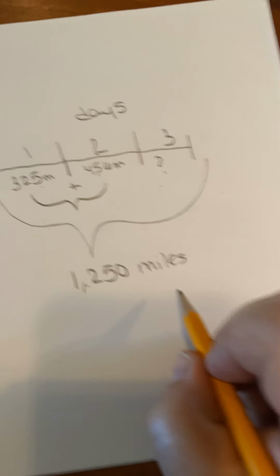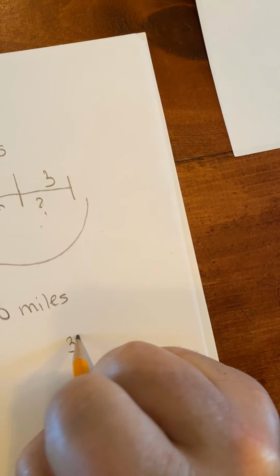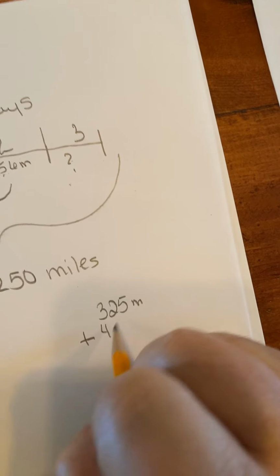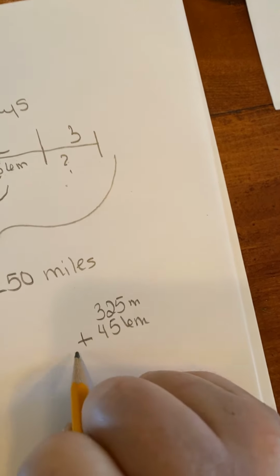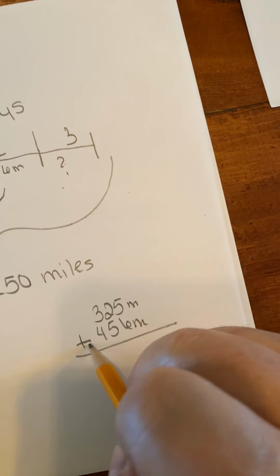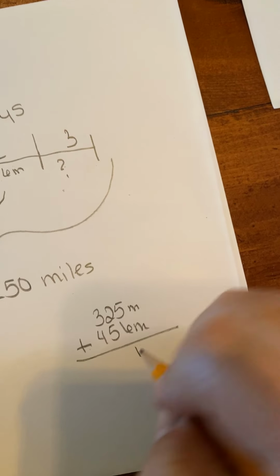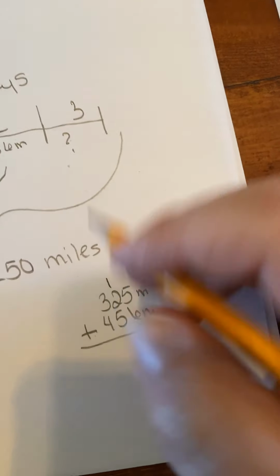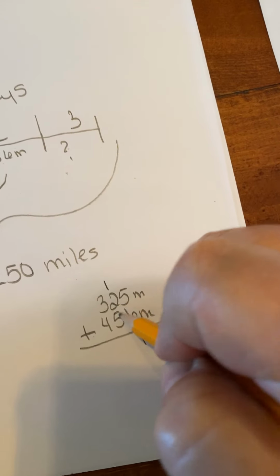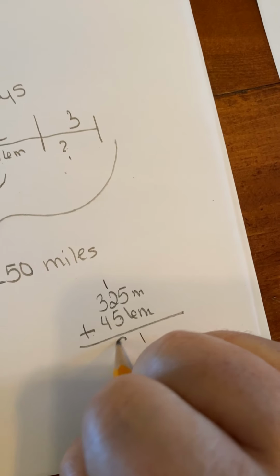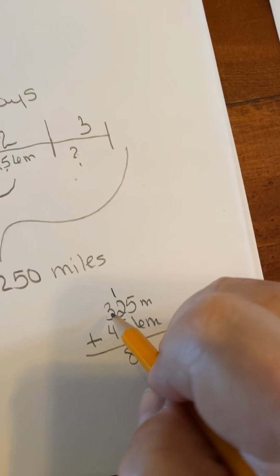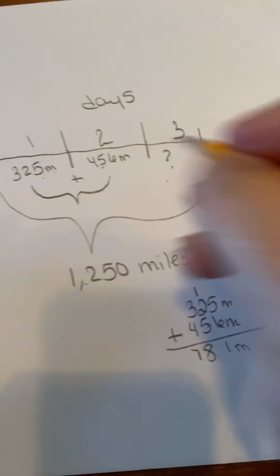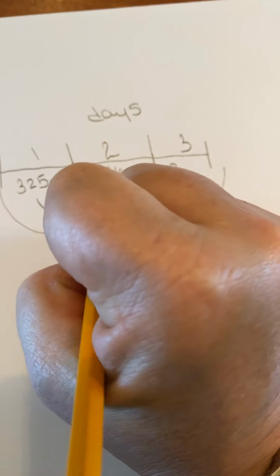So first thing I'm going to do is take my 325 miles plus my 456 miles. So let's do that first. So 5 plus 6 is 11. I drop my 1 in my ones column and I take my other 1 into my tens column. And then I'm going to take 1 plus 2 plus 5, which is going to be an 8. And then I take my 3 plus my 4, which is 7, and I know that at this point, I have gone 781 miles.